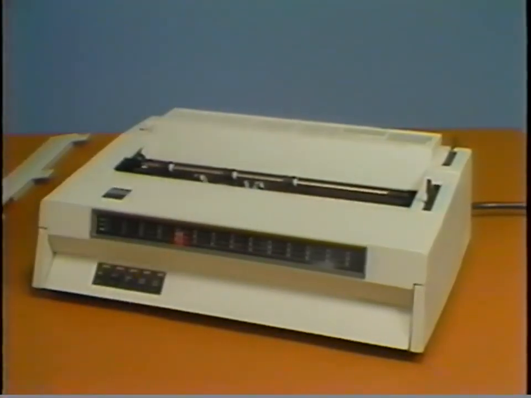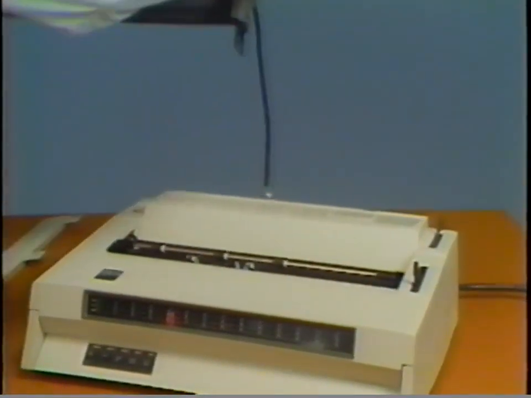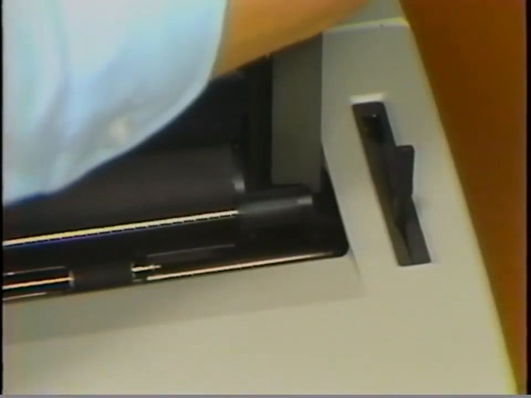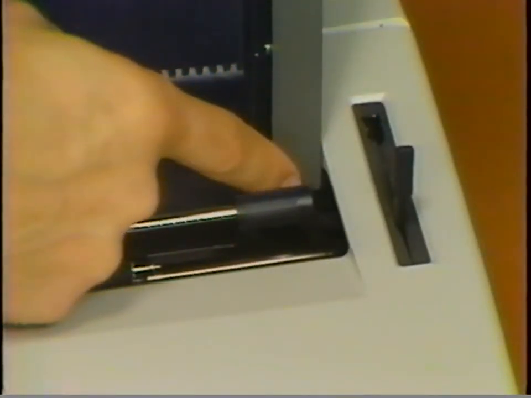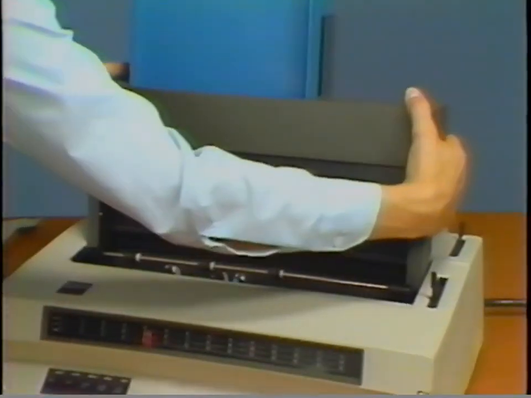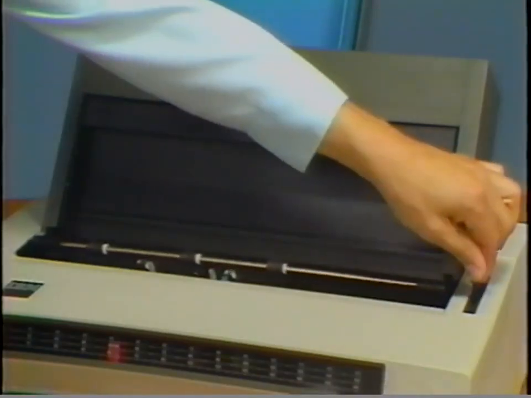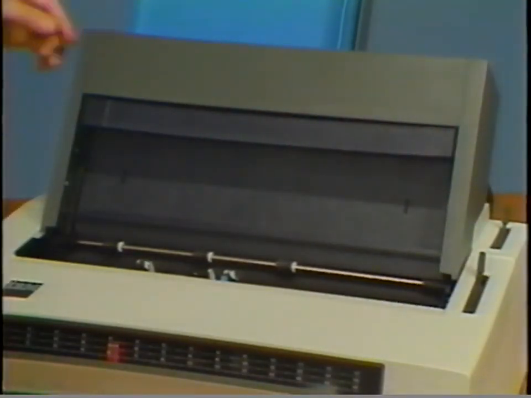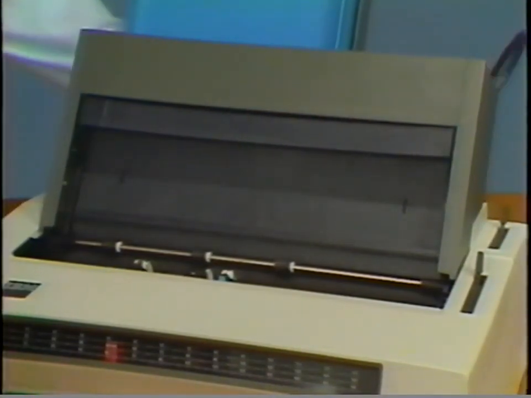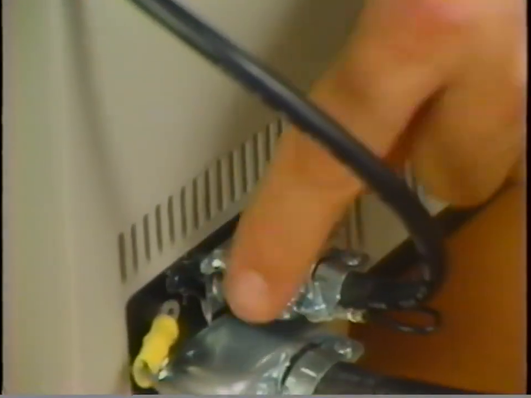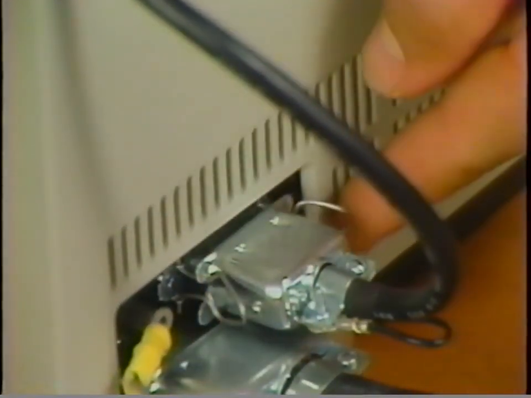Lower the sheet feeder onto the printer so that the brackets on the sheet feed snap into place on the platen shaft. Ensure that the sheet feed rests firmly on the platen shaft. Let the sheet feed rest against the back of the printer. Move the paper bale into the rear position. Finally, plug the sheet feed cable into the top connector on the back of the printer.